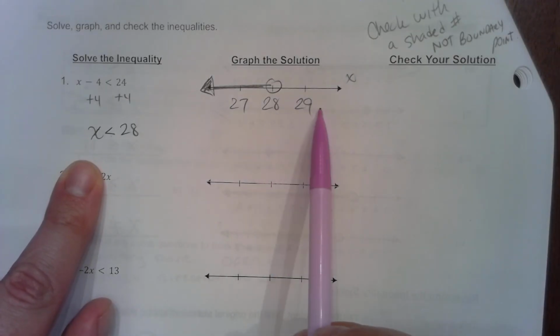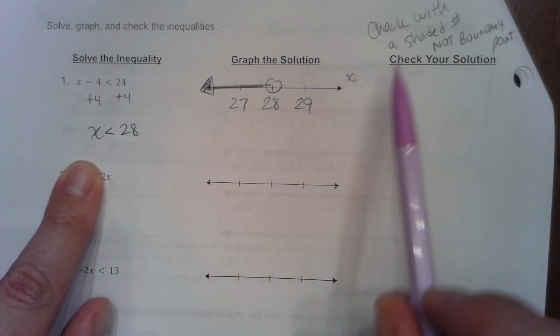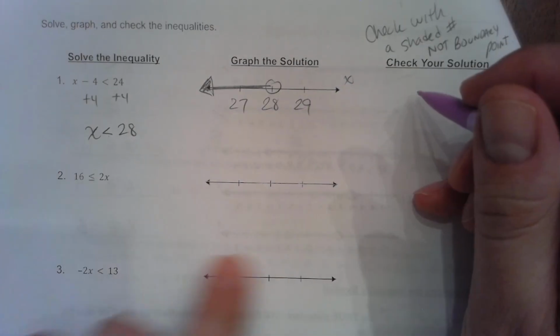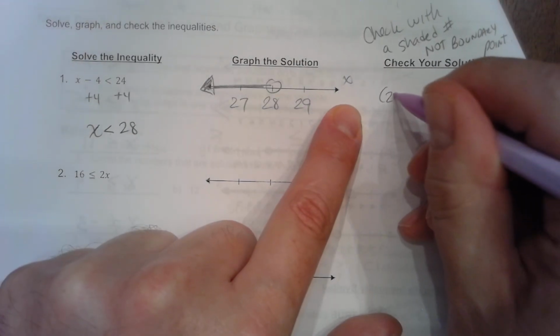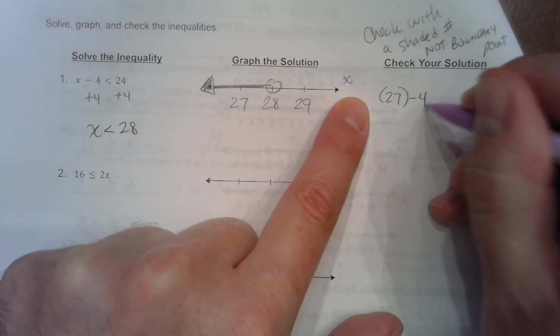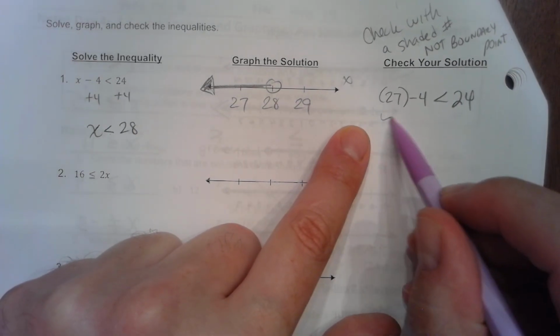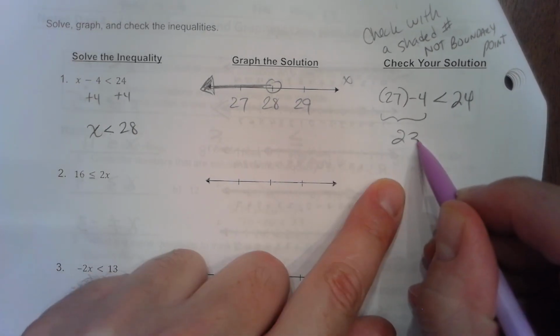27, 28, or 29? I want to check with a shaded number that's not the boundary point. I'm going to check with the number 27. We're going to plug our number in the original inequality and determine if the statement is true. 27 and 4 makes 23.